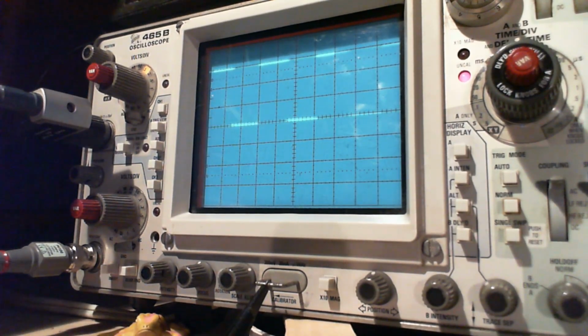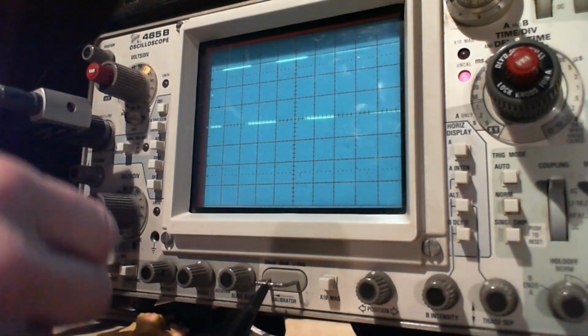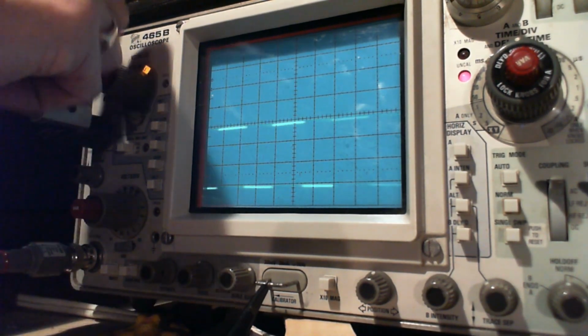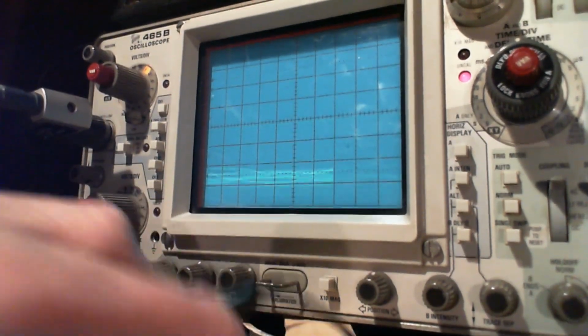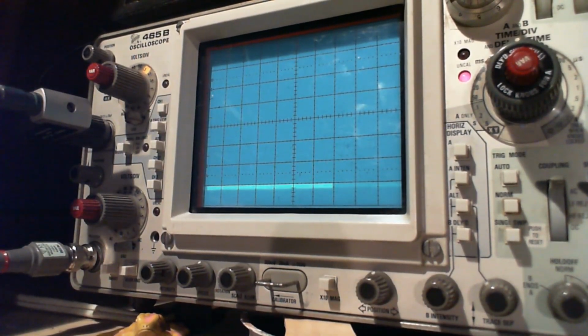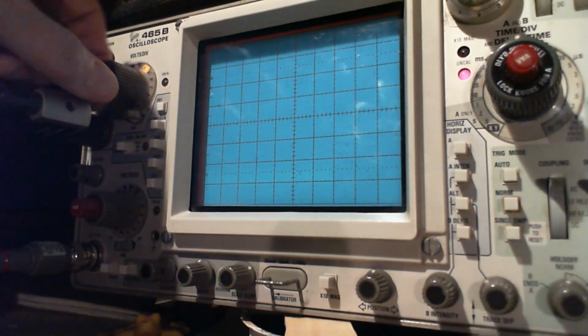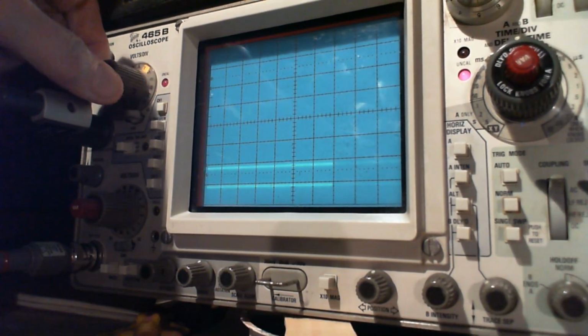Anyway, let me hook this up to the other scope now. This is going to be a much larger signal. This is 300 millivolts. The next one is 1 volt. It'll go right off the screen here, so let's put this right on 1 volt.